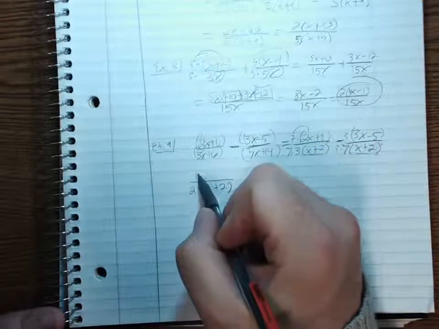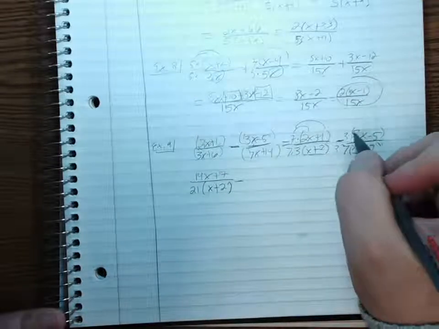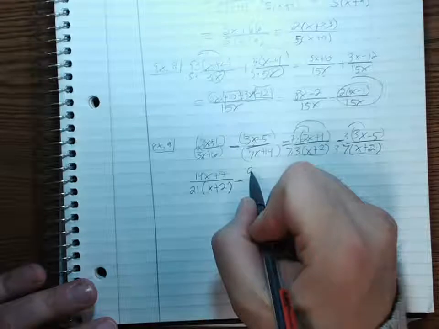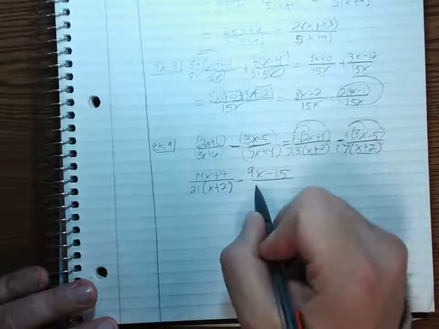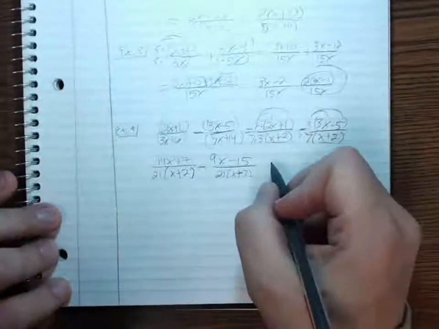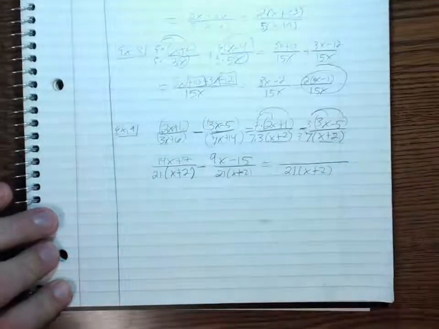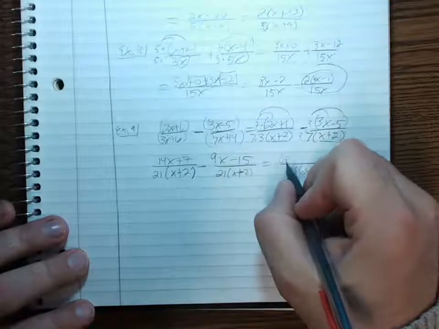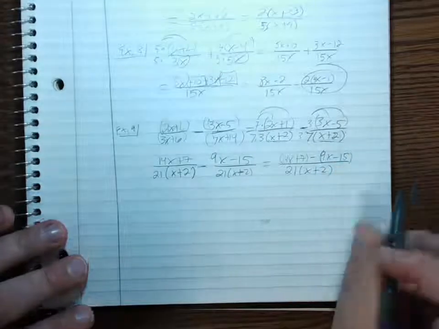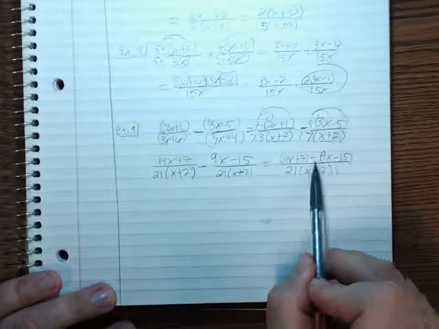7 times 2x is 14x. 7 times 1 is 7. Minus 3 times 3x is 9x. 3 times negative 5 is negative 15. Once again, over 21 times x plus 2. Now I can write them all over one denominator. 21 times x plus 2. And on top I have 14x plus 7 minus 9x minus 15. And I put the parentheses so I can see which one's coming from which fraction. Now I'm subtracting all of this.